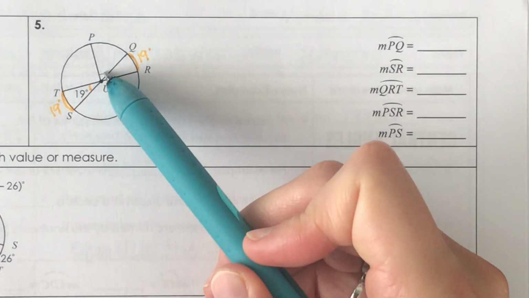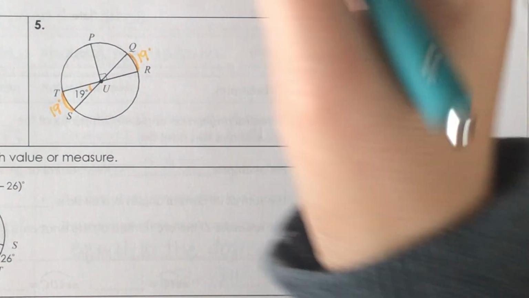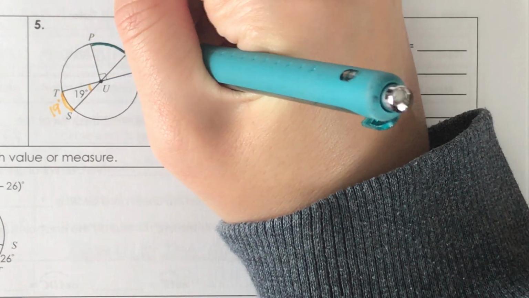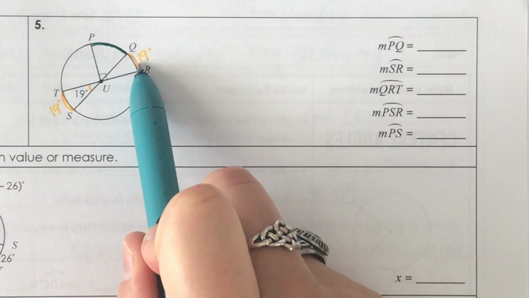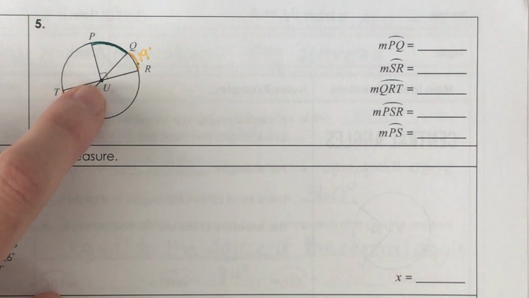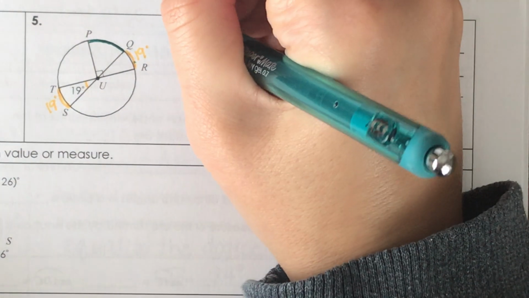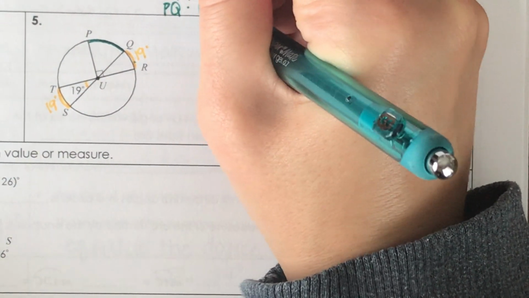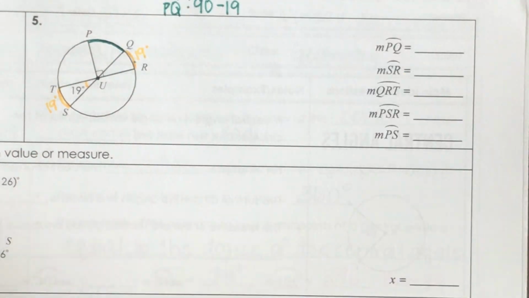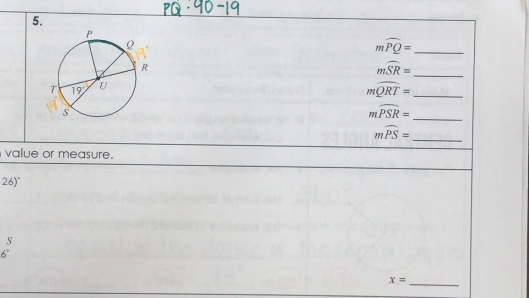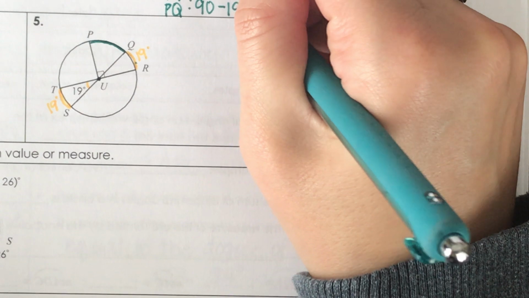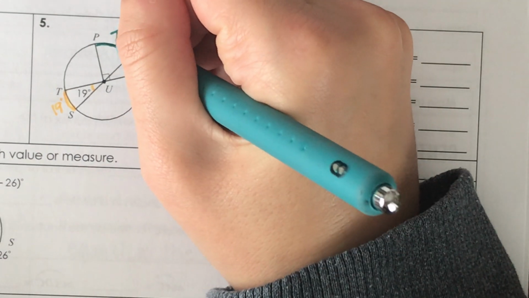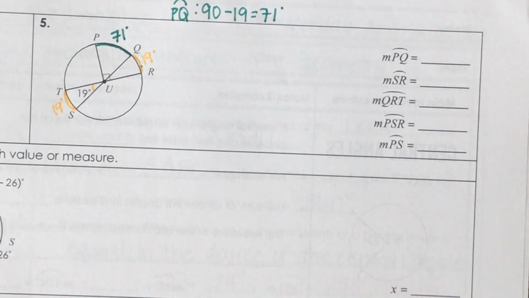I can figure out what this piece over here, P to Q, is because I know that this piece plus this piece gives me 90 degrees. So to find PQ, I'm going to do 90 minus 19. I'm going to get 71. So I know this one over here is 71 degrees.